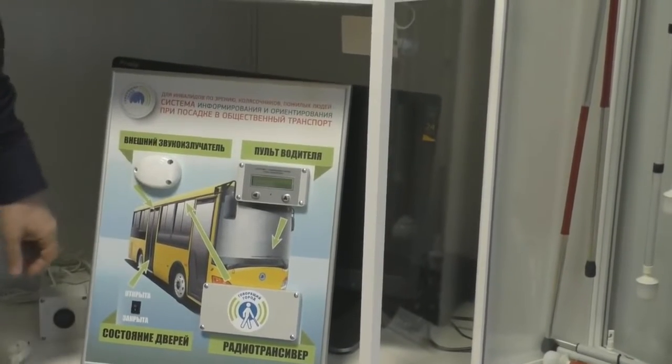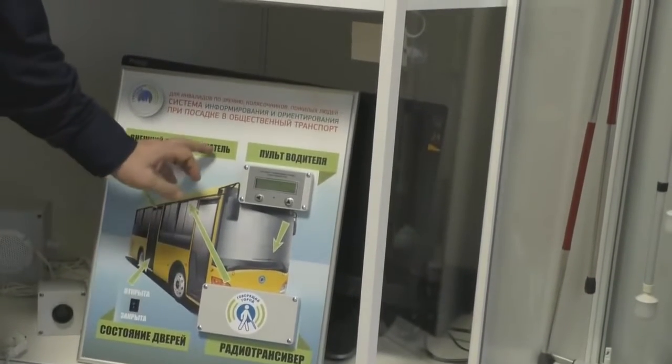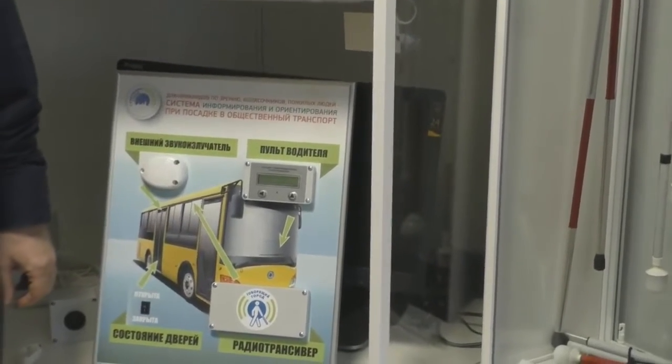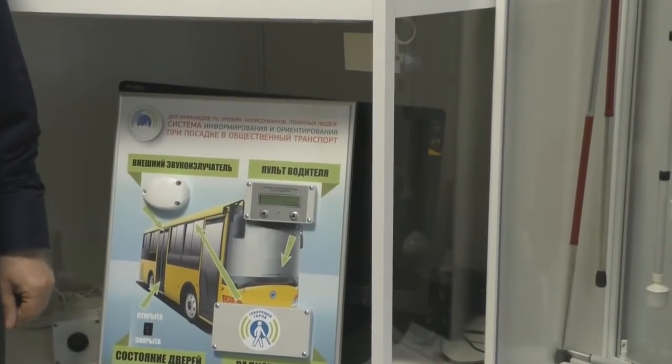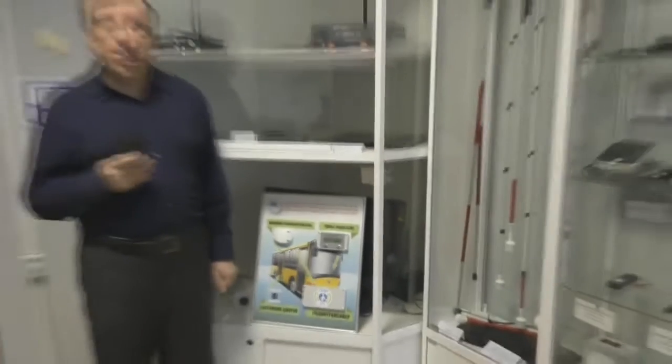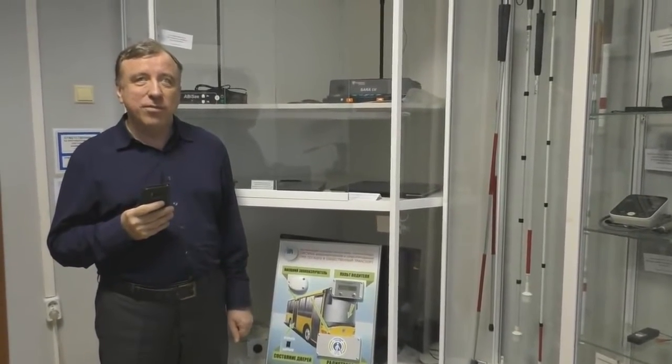We have sound beacons, which will beep when we look for the bus. There is a radio transmitter which is installed inside the bus and a driver's console that receives information that a disabled person wants to board the bus. And the driver will be notified in advance via this driver's console.